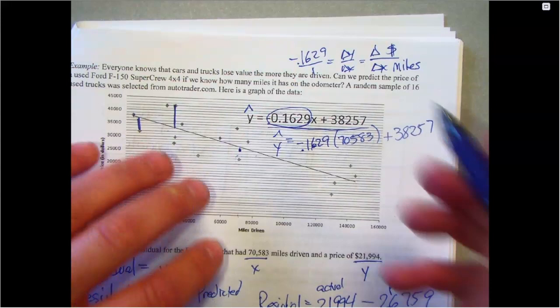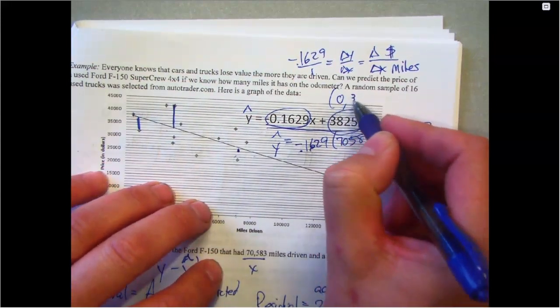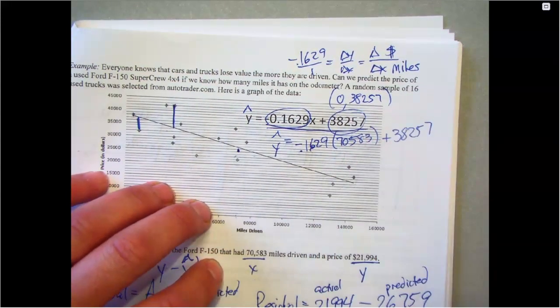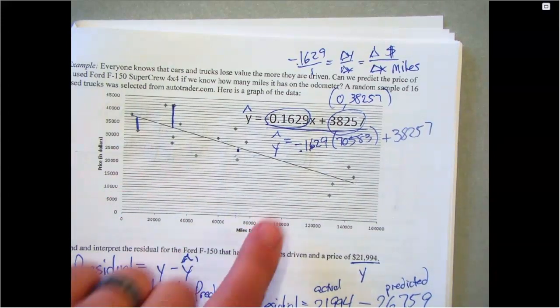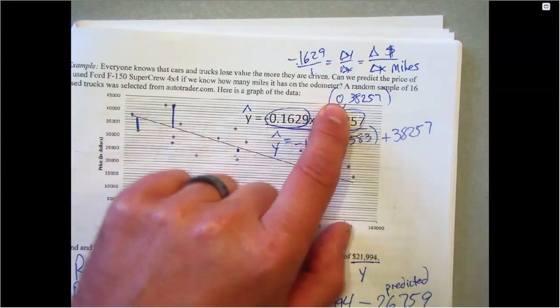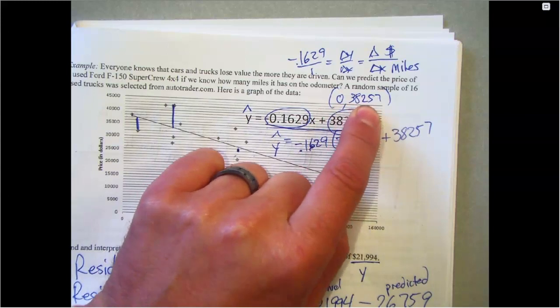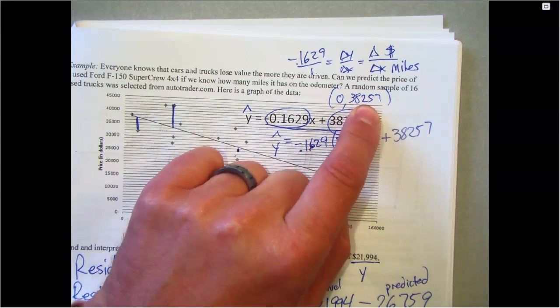For the y-intercept, so remember it's like (0, 38257). So this would be, if we drove 0 miles, we would expect the cost to be 38,257. That's not new, I'm just reviewing those two things. Questions on those two?